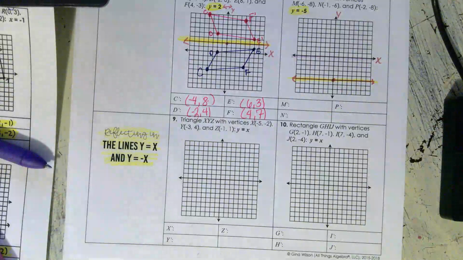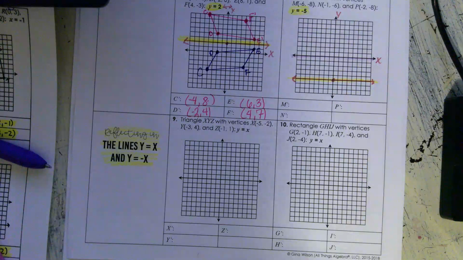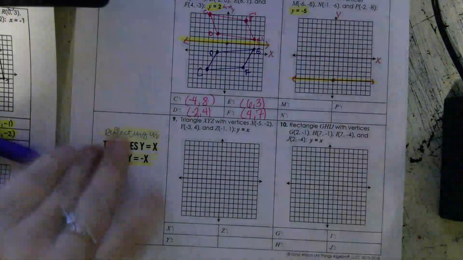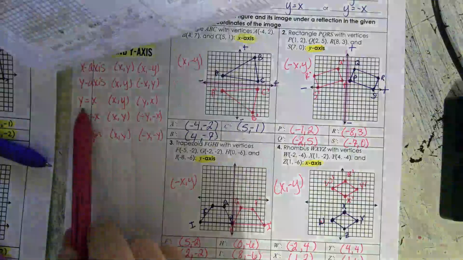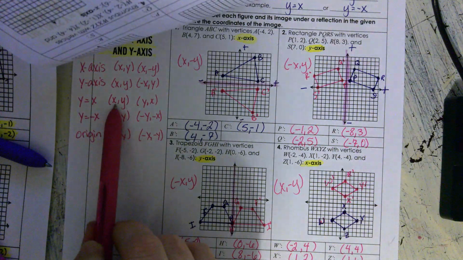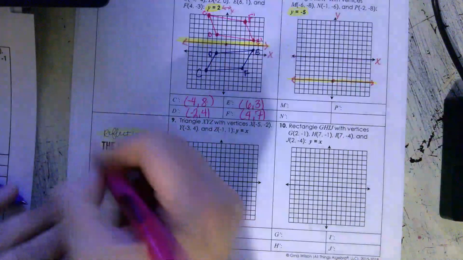Okay, for our next reflection, we are going to be looking at reflecting in the lines where y equals x and y equals negative x. Okay, and there are some rules on this one. So let me go back to the front of my page. So when y equals x, I'm going to take my original, my pre-image, and I'm going to flip my x and y. So I'm going to just write that here.